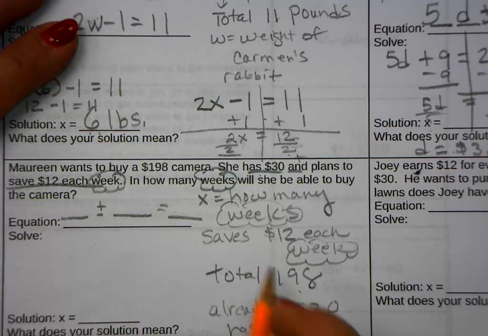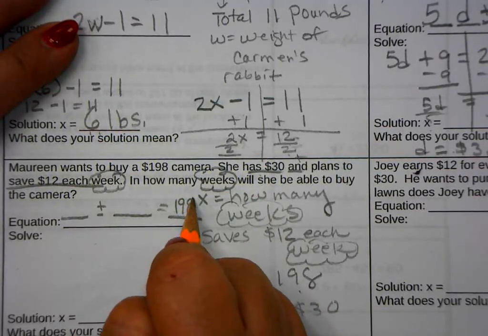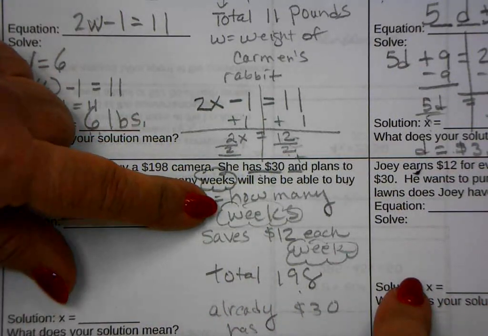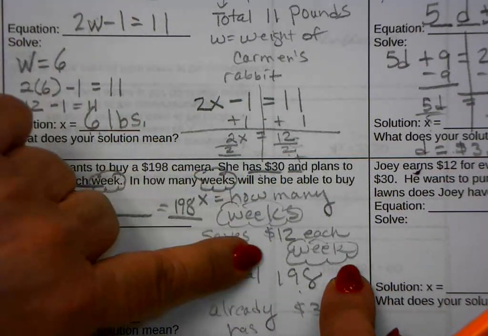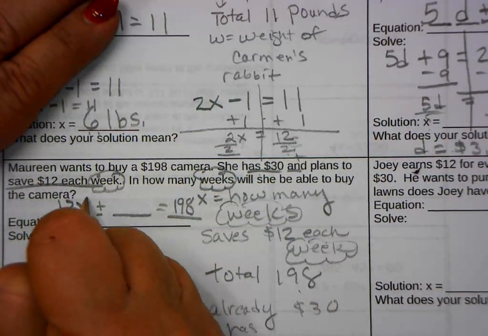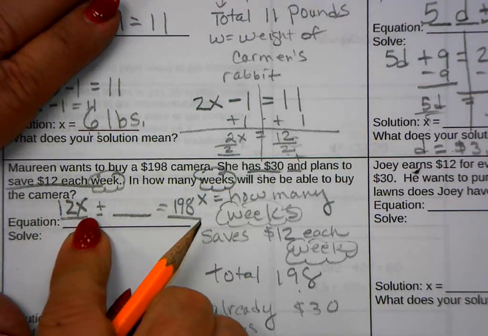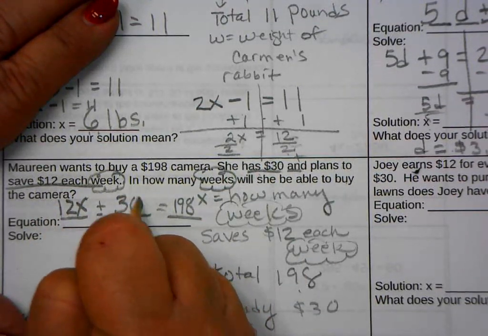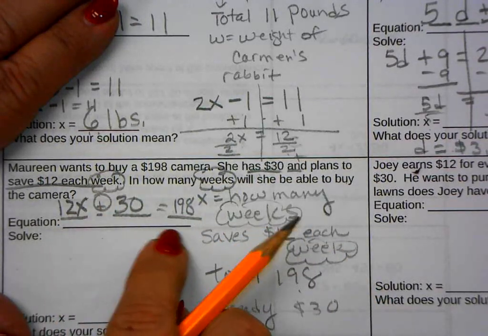So the total amount that I have is $198. I'm going to look at my relationship with X, weeks. So I know that 12 will go with my X, so my coefficient and my variable. And then what's going to be my constant? Well, she's going to add in the $30 to get that.